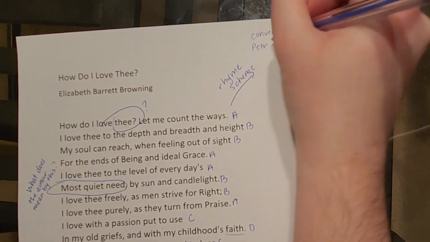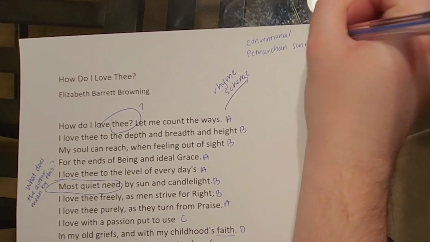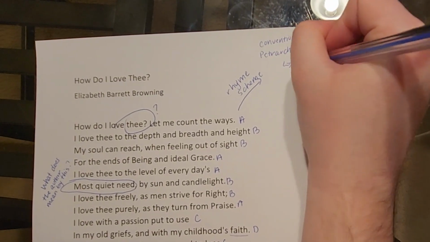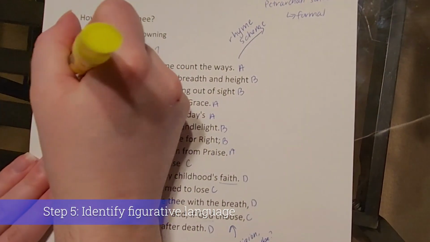In Barrett Browning's poem, the rhyme scheme is a traditional Petrarchan sonnet, which makes the language sound beautiful and balanced, just like the speaker's love for her husband.